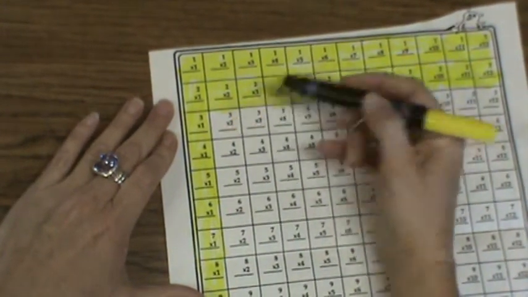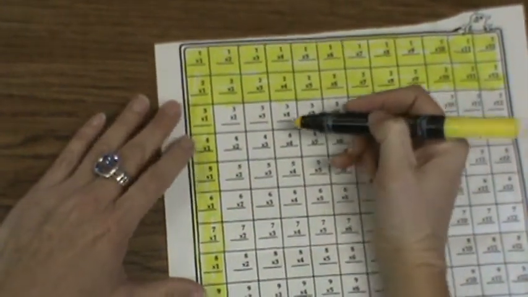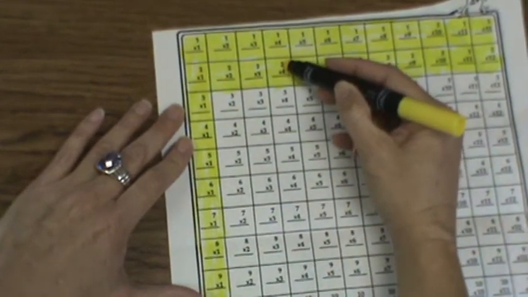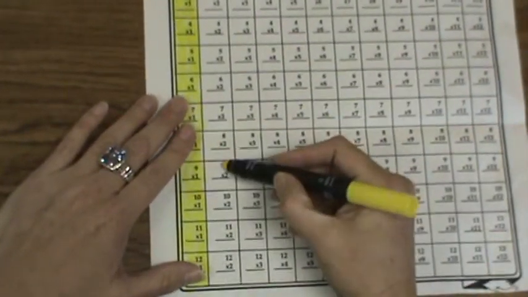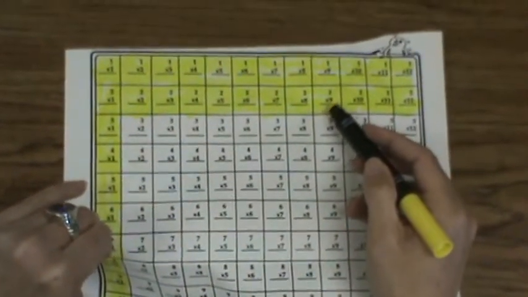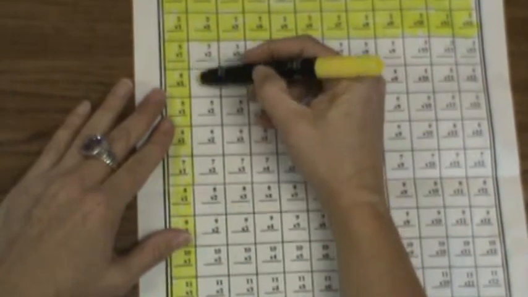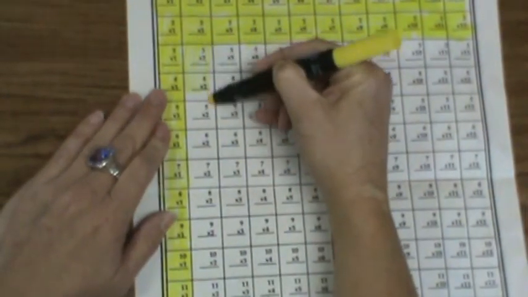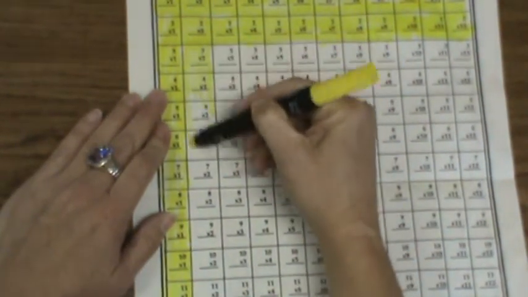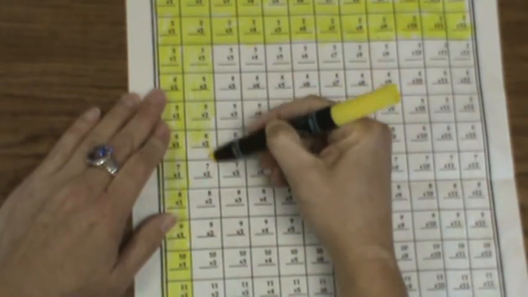Because isn't 3 times 2 the same as 2 times 3? And 4 times 2 the same as 2 times 4? And 9 times 2 the same as 2 times 9? So again, not just the second row, but I've also memorized this whole second column.